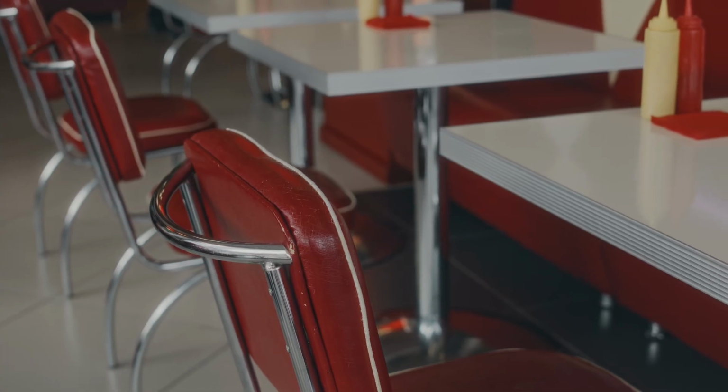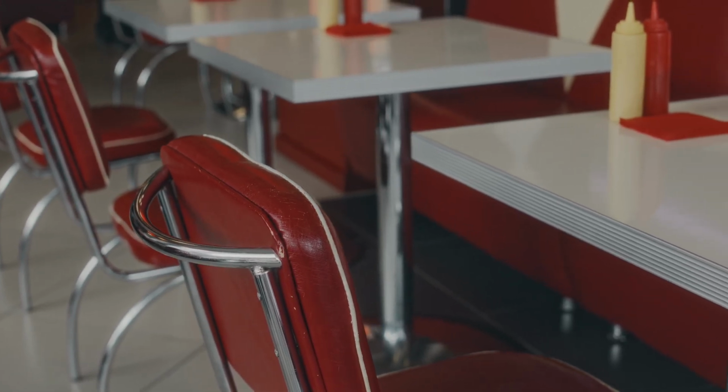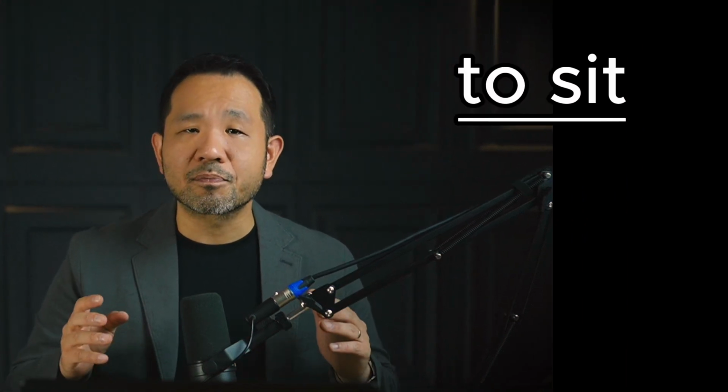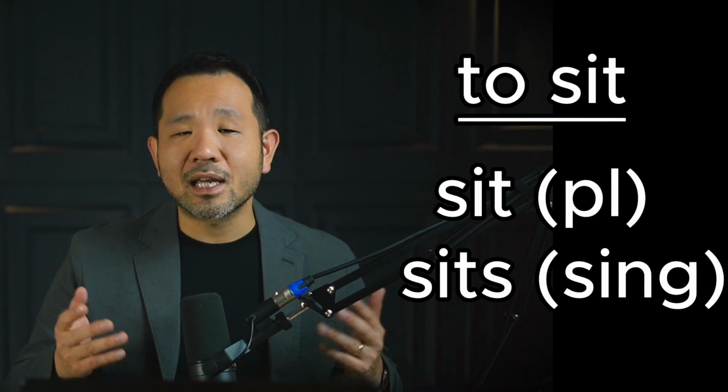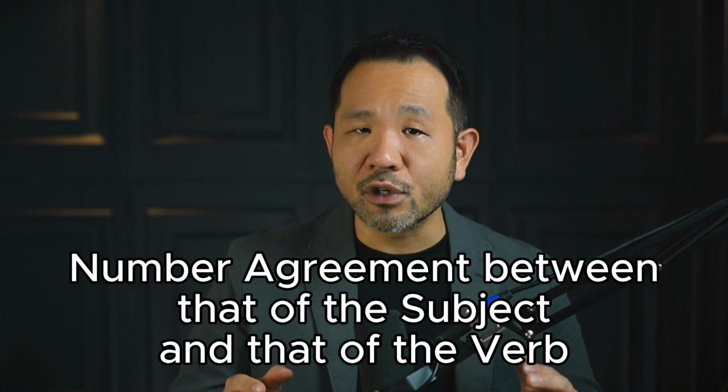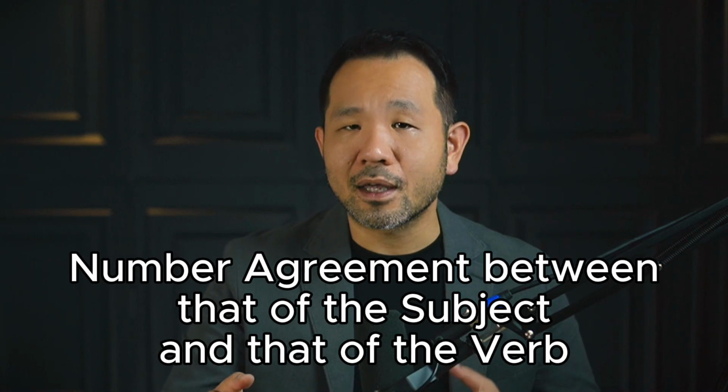Well, in my vision of that 1950s diner, I can clearly see that the two bright red cherries are the ones that are sitting atop the ice cream sundae. And as such, the subject in this sentence is in fact two bright red cherries. And this example also demonstrates why the verb is in its plural form sit and not sits, as two cherries would qualify as a plural noun. The very nature of subject-verb agreement questions on the SAT is demonstrated with this ice cream sundae example. Number agreement between that of the subject and that of the verb.